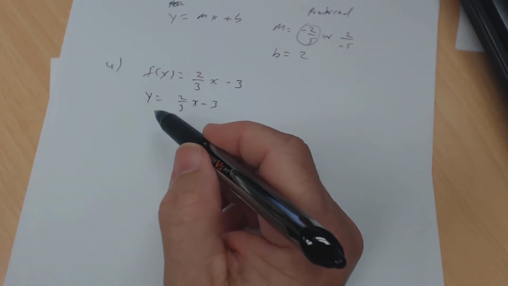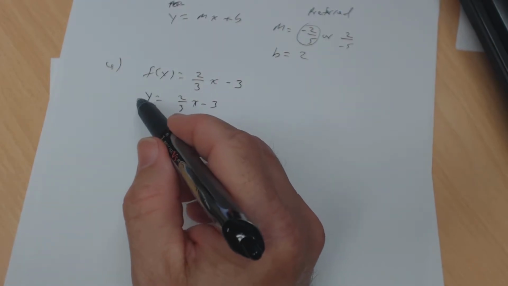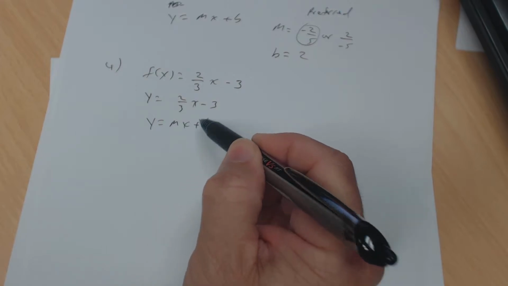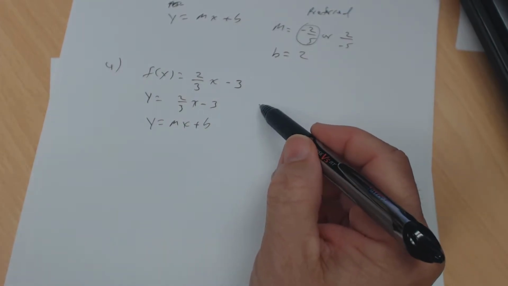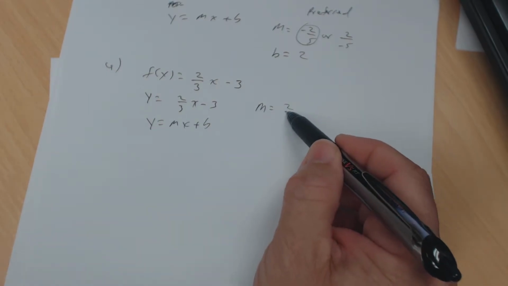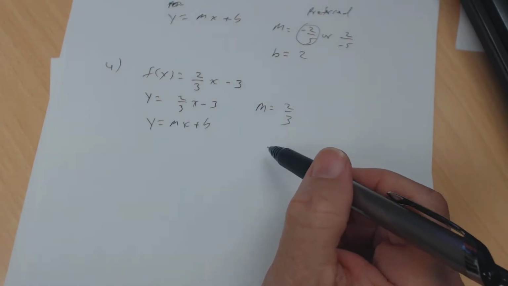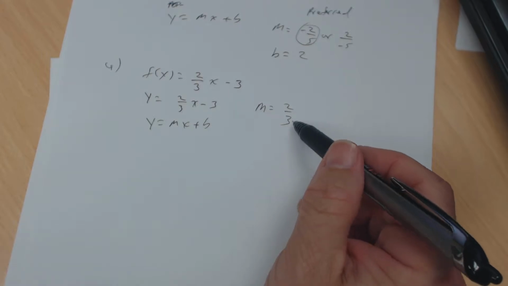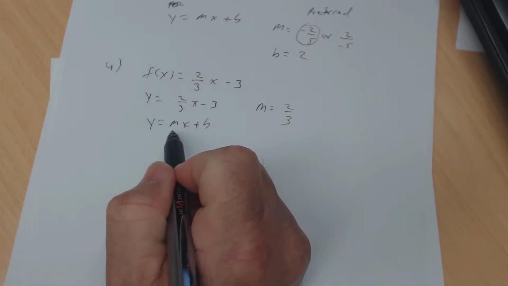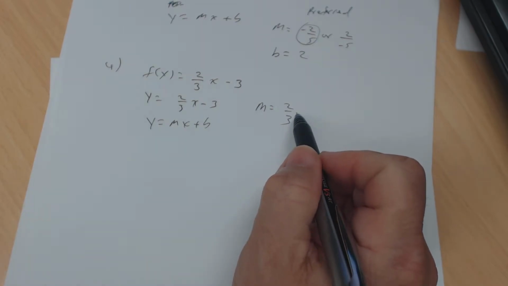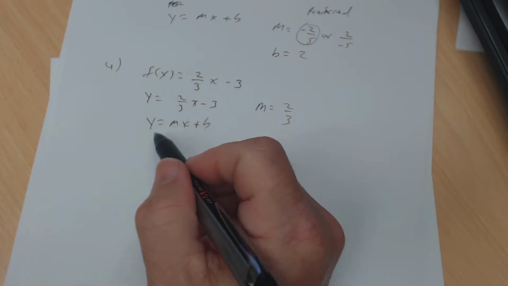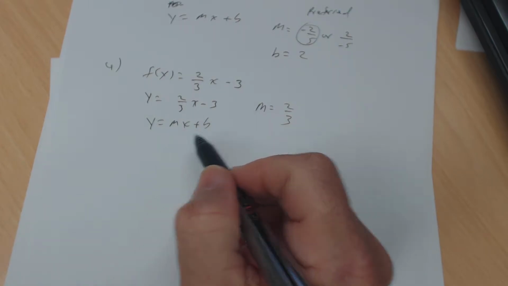So notice this is in slope-intercept form. You got y by itself. So y equals mx plus b. Now be careful when you tell me the y-intercept. First of all, the slope is the coefficient of x, 2/3. Now don't say the slope is 2/3 x. Remember, the slope is just that number in front of x. So don't say 2/3 x. It's incorrect. The slope is just the coefficient of x. So it's 2/3.